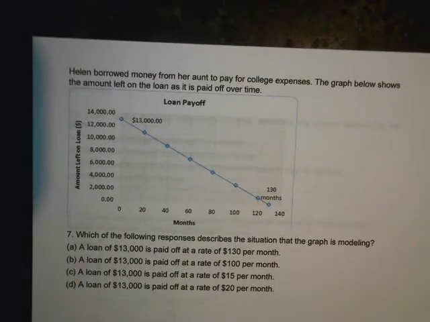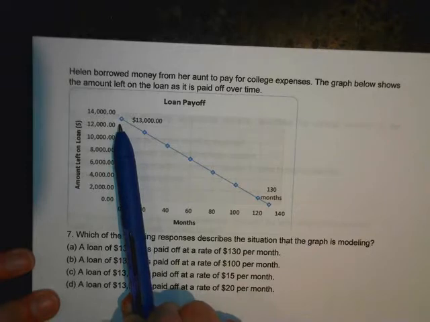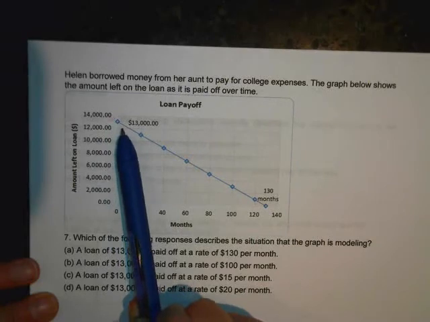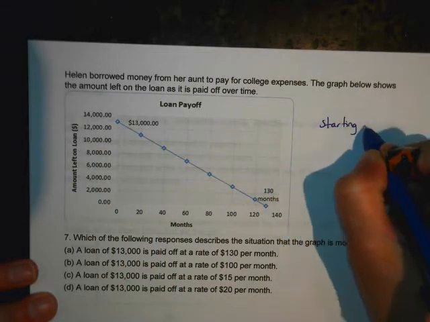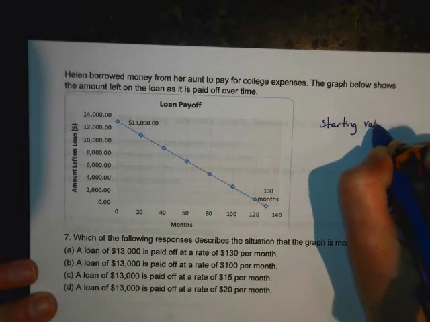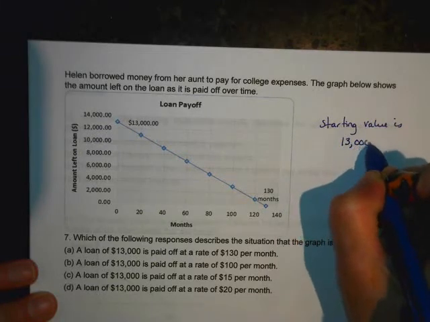So Helen borrowed money from her aunt to pay for college expenses. The graph shows the amount left on the loan as it's paid off over time. All right, so it looks like she borrowed $13,000. That's the starting value. Does everyone agree with that? The starting value is $13,000 because it's my y-intercept.